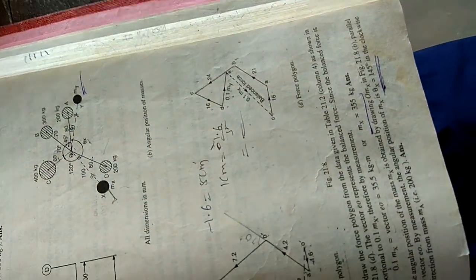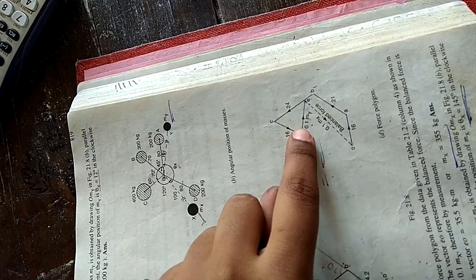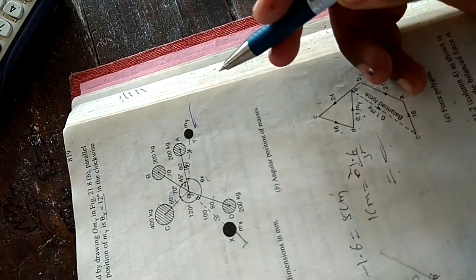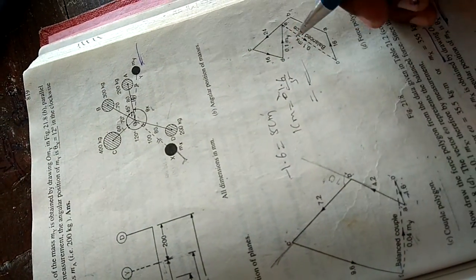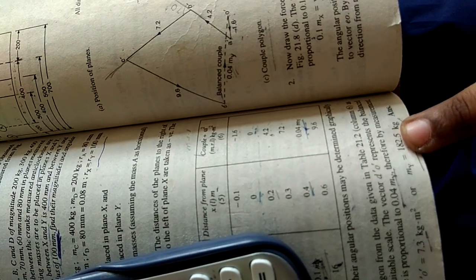Now after this, here we have measured the angle, that is 12 degree, right. So from this we have to draw a 12 degree angle. If I give the value as 0.1 my, why is it so? In column number 4 it is 0.1 my, and we know the value of my. So what is the value of my? It is 182.5.